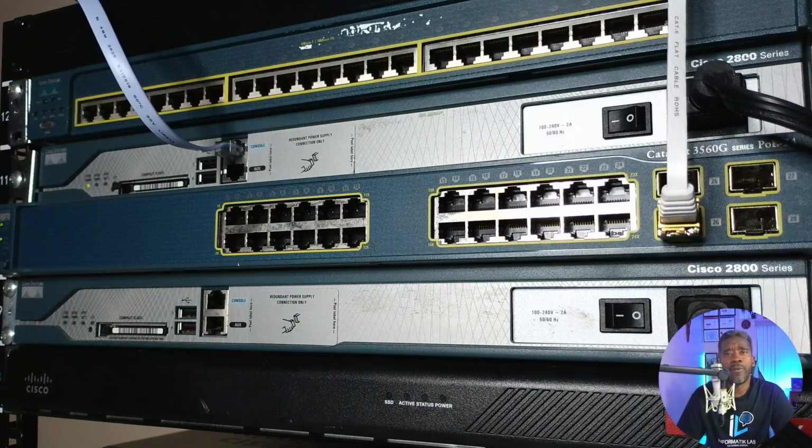In this video, we are moving on to Home Lab Part 3, where we will focus on basic identity management and connectivity setup. We'll configure host names, assign IP addressing, and establish communication between a Cisco 2800 router and a Catalyst 2560G switch to build a functional and manageable network foundation. Let's dive in.